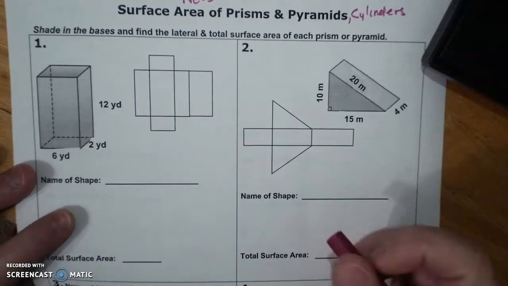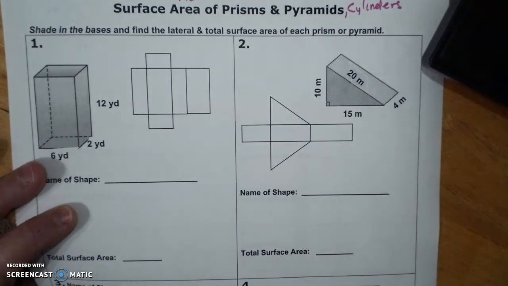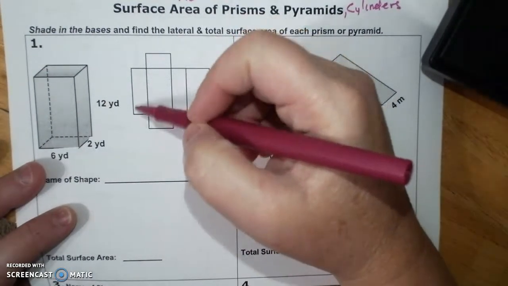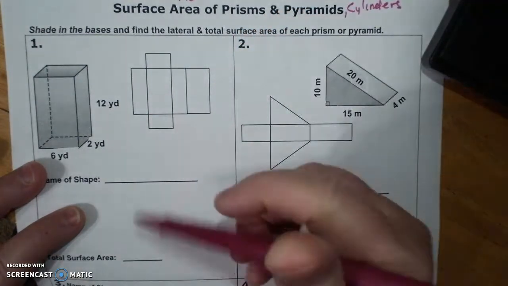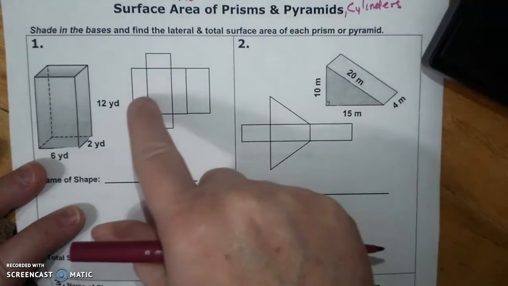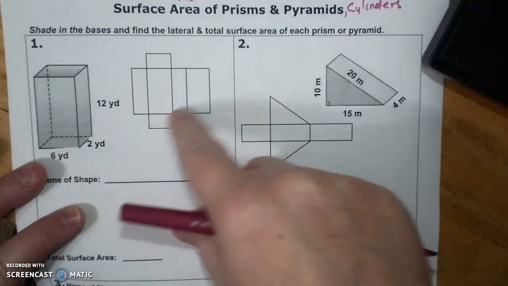This relates to previous sections because remember we started this unit by finding the area of just a rectangle. And then we found the area of composite figures, which was a whole bunch of other simple figures together.